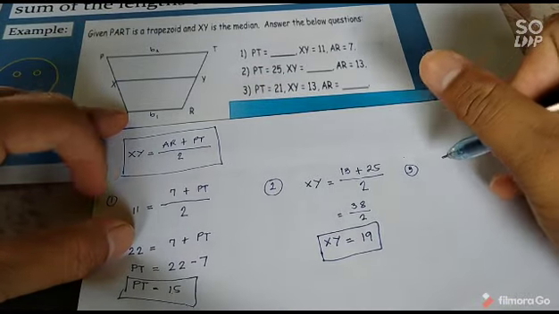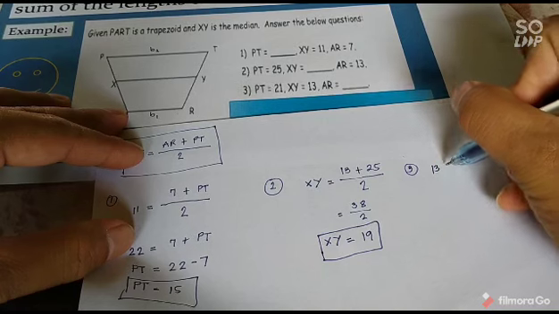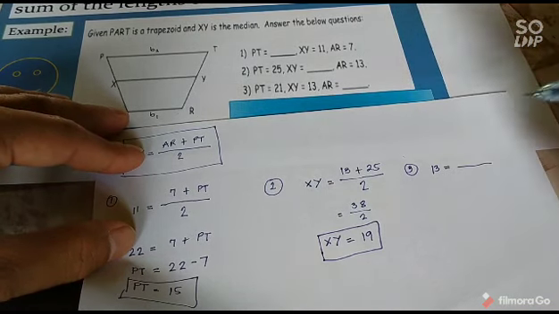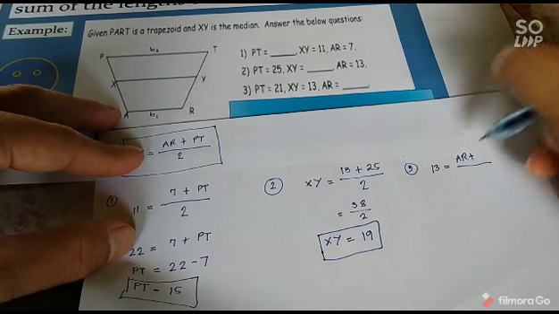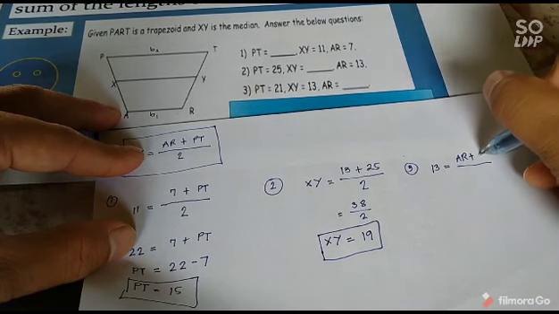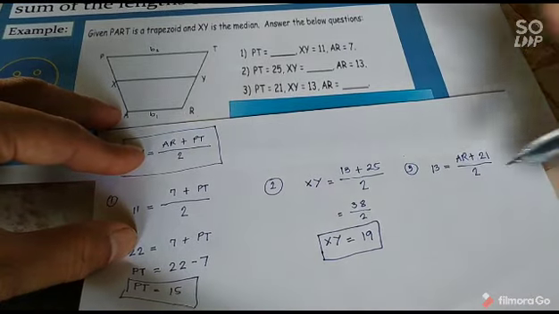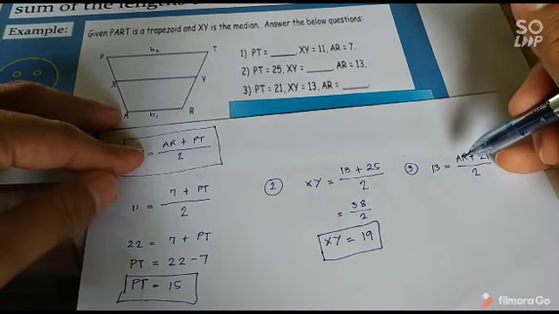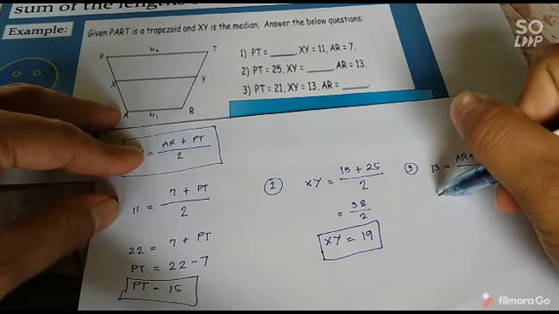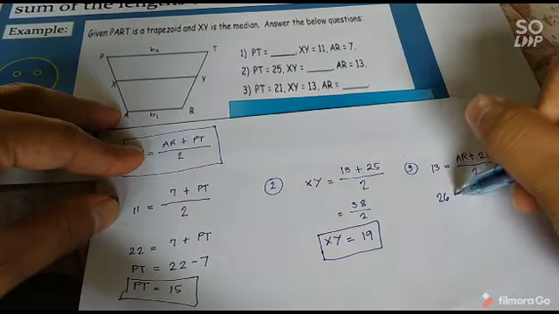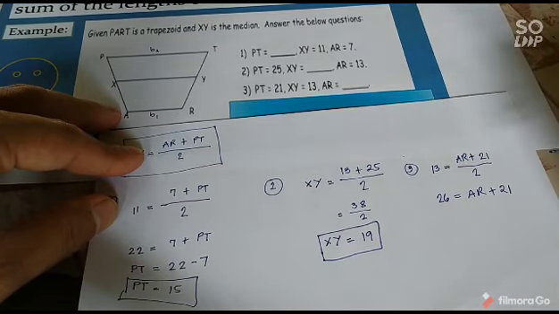Therefore, you would have segment XY, which is 13, equals the base 1, which is unknown, plus the base 2, which is 21, over 2. So to simplify, you can apply cross multiplication. You would have 13 times 2 will give you 26 equals AR plus 21.